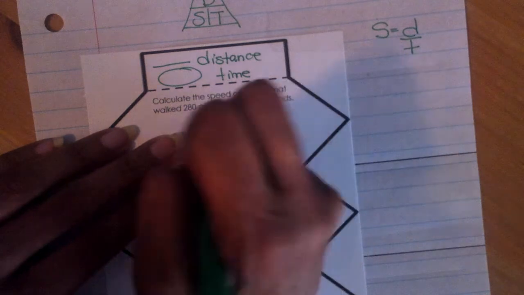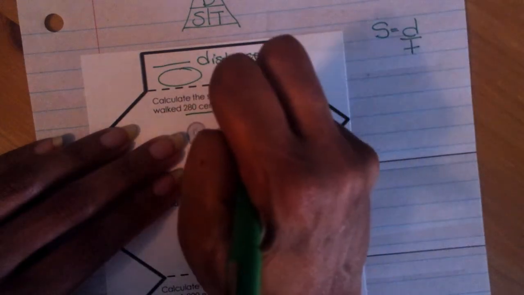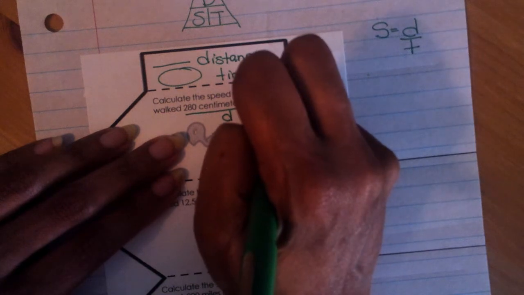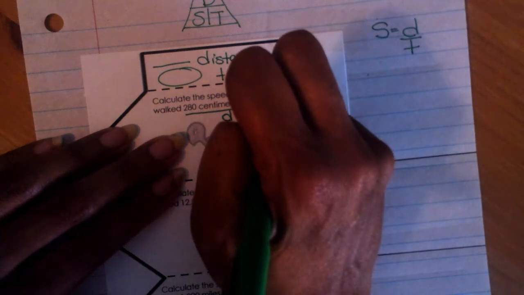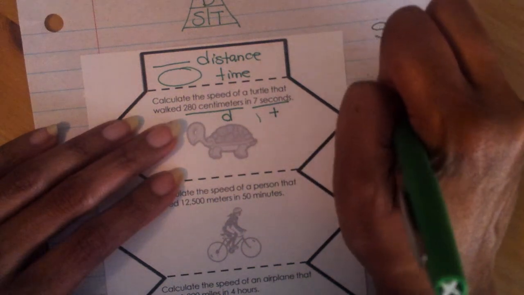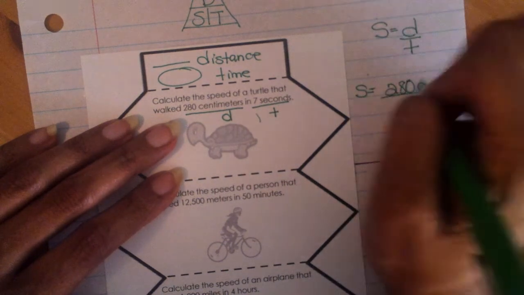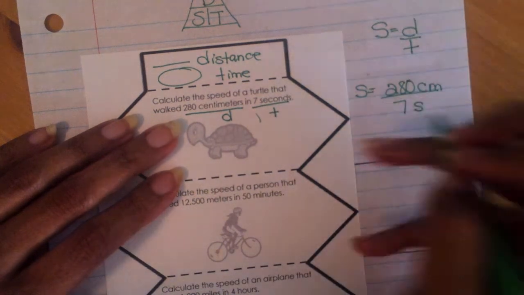The turtle walked 280 centimeters. That's your distance. And the time was 7 seconds. So speed is equal to distance, 280 centimeters, divided by the time, 7 seconds.